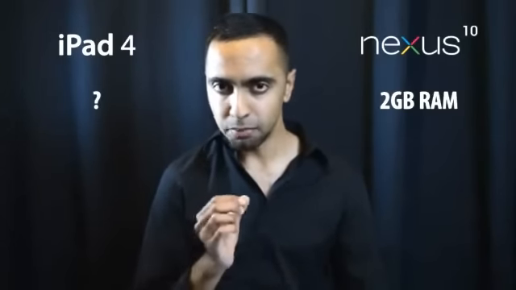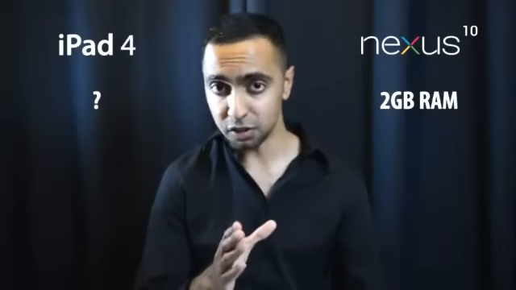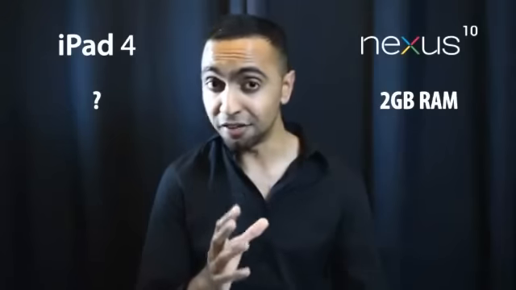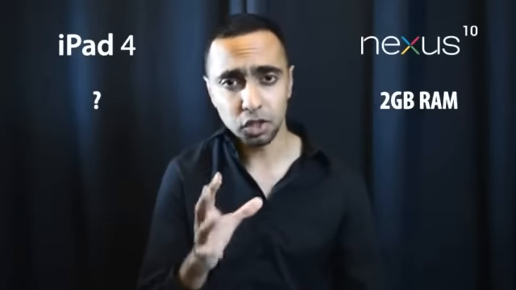The iPad, I'm not 100% sure, they've not made this clear, but I believe it's 1 gigabyte of RAM. I'm not 100% on that because I couldn't find the specific RAM anywhere for the device. The iPad 3 had 1 gigabyte of RAM, so I'm assuming it's going to be quite similar.